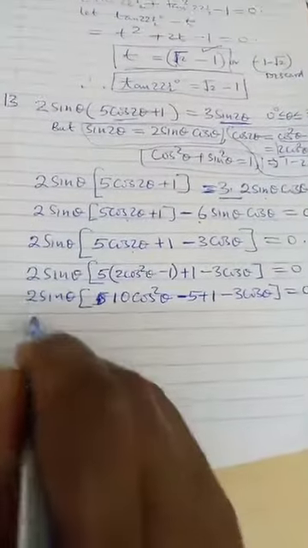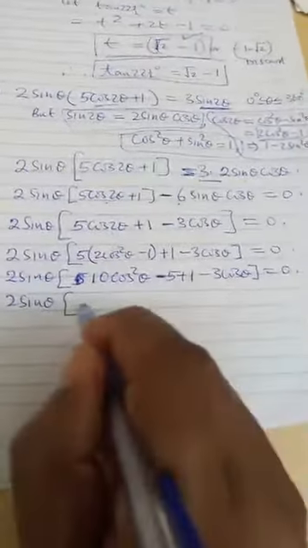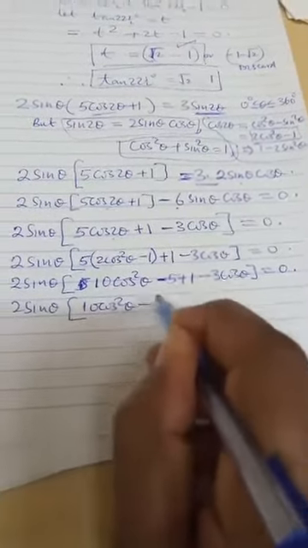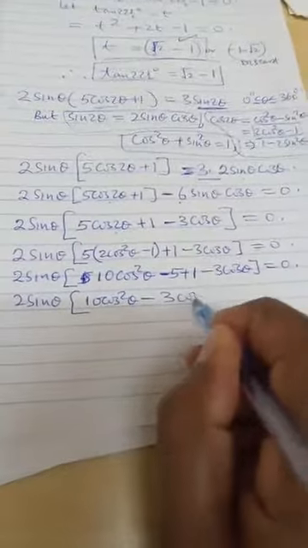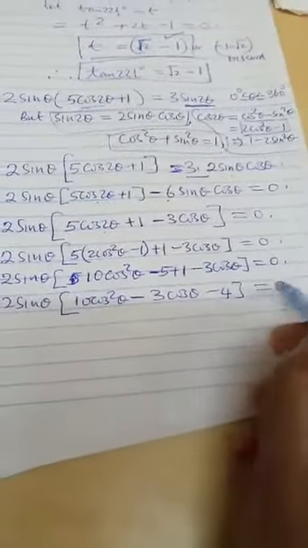This will give me 2 sine theta into the 10 will stay, cos squared theta. I will bring the 3 closer, cos theta, and I will take away the remaining 4 and equate this to 0.